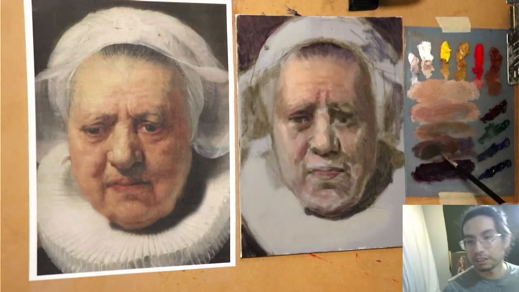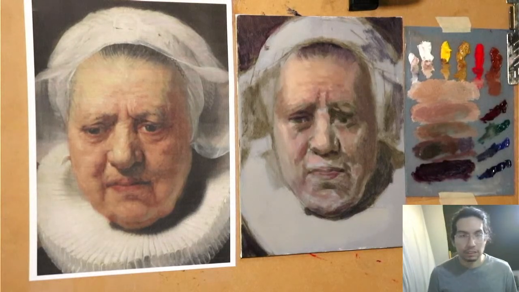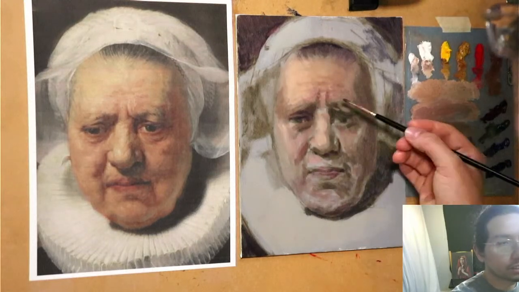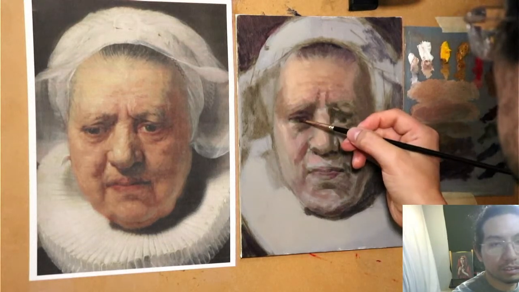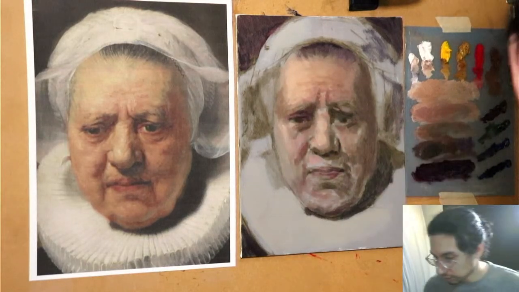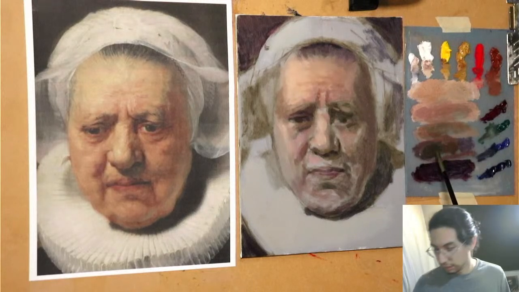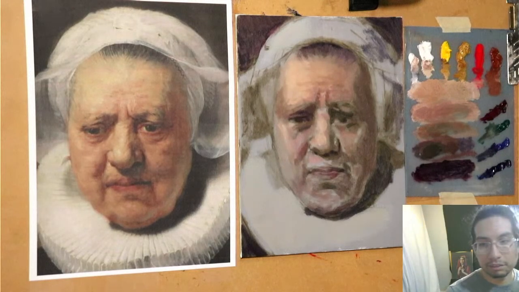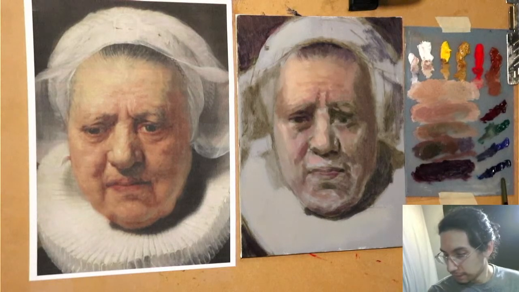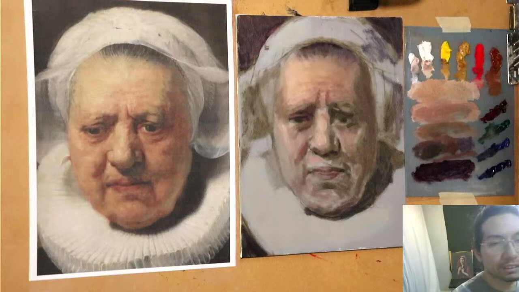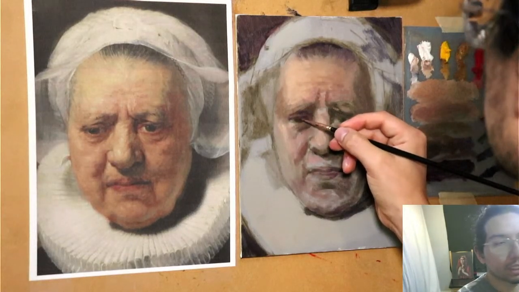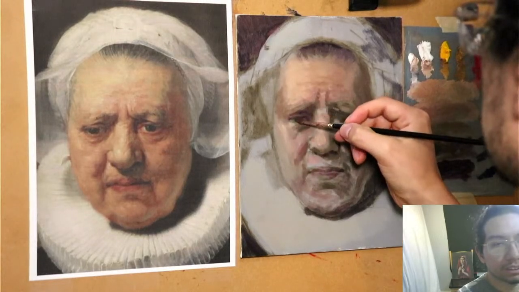So we're actually using the same value as the shadow. And even that looks pretty dark. But you see right there on the palette, it's not anywhere near as dark as this. And this is nowhere near as dark as this. It's not the darkest dark. So you see how we've got a lot of room to move around on the value range.